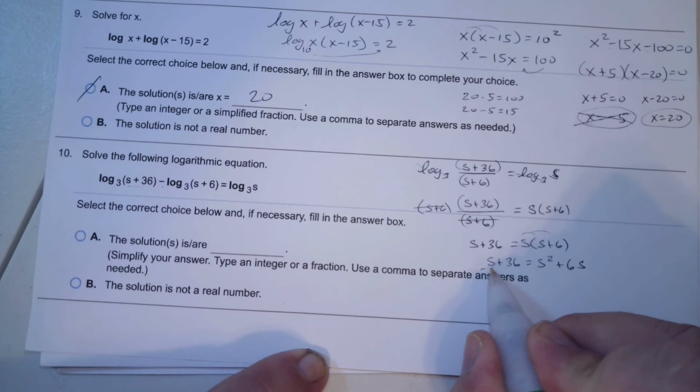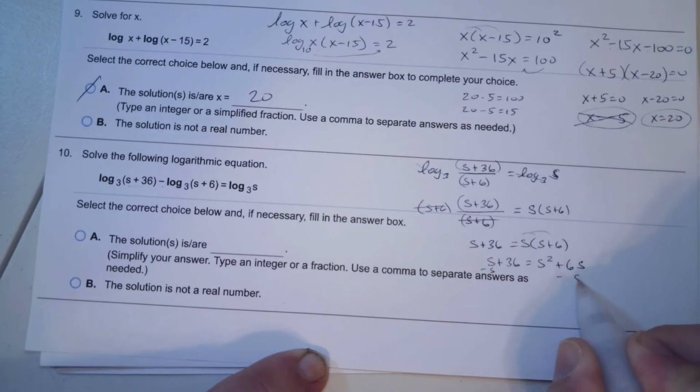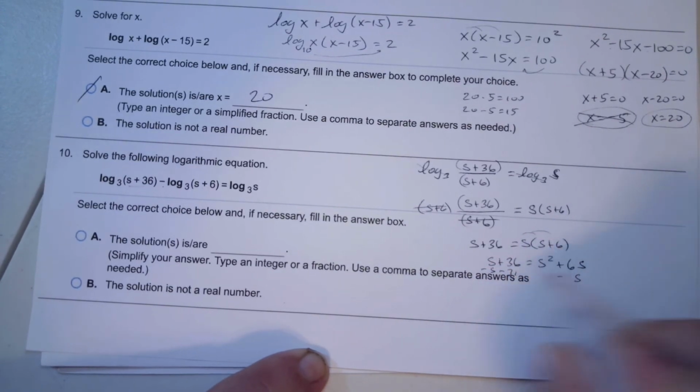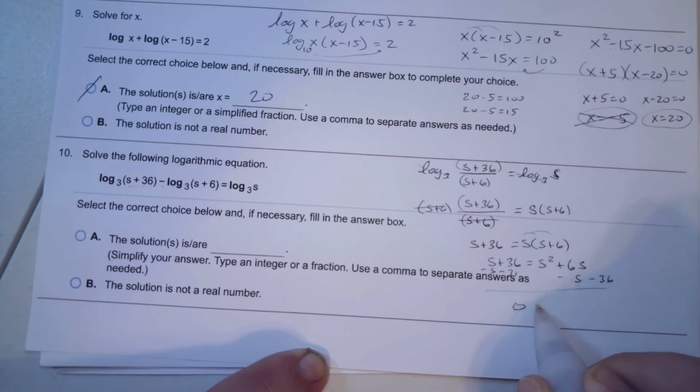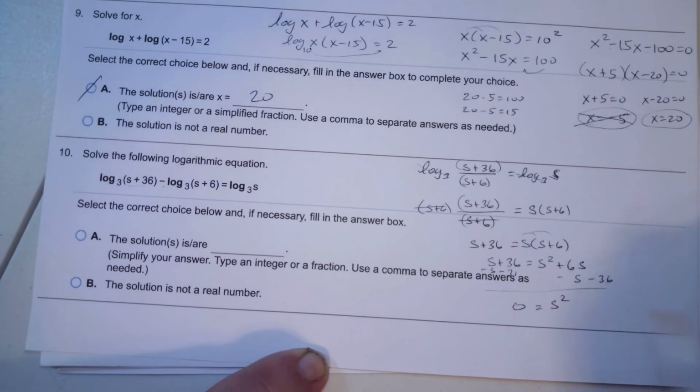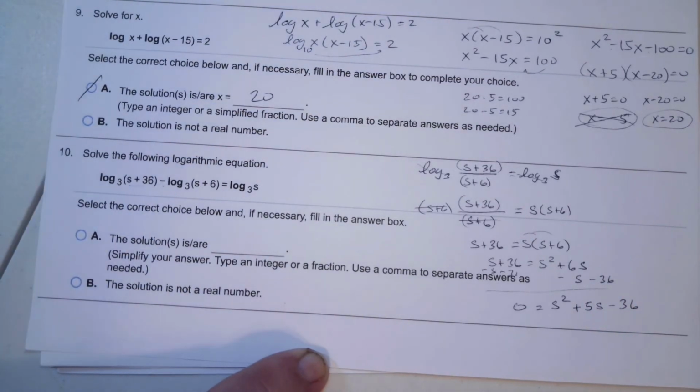Make it equal 0, so subtract s and subtract 36. So we have 0 equals s squared, 6 minus 1 is positive 5s, minus 36.